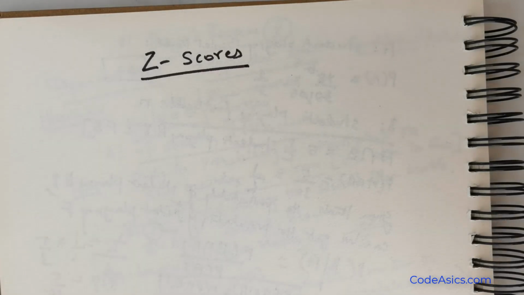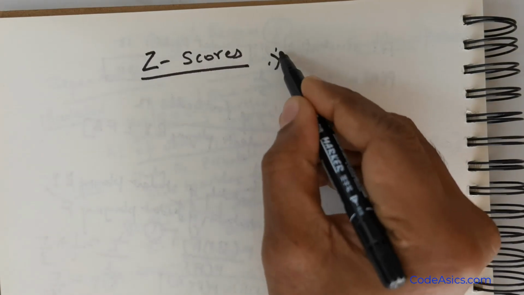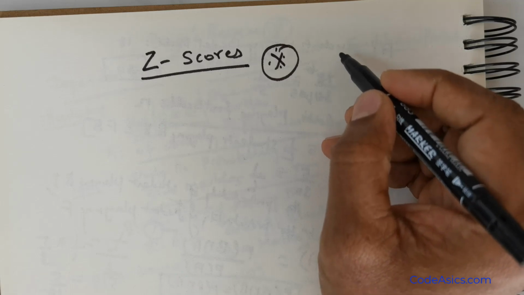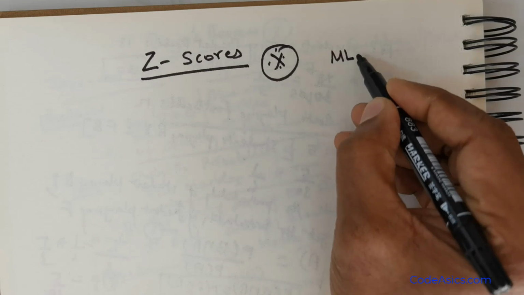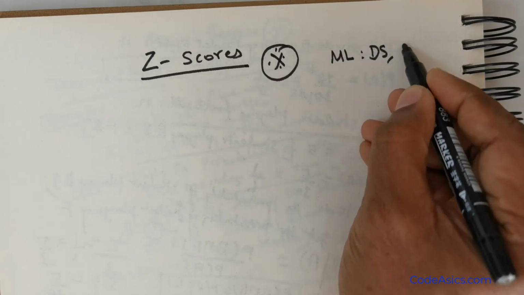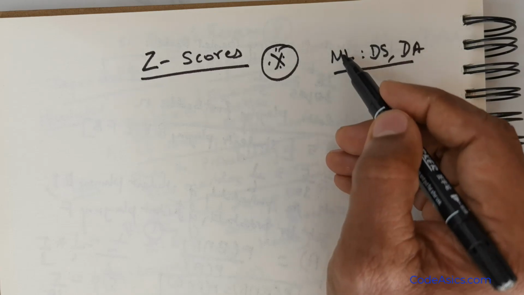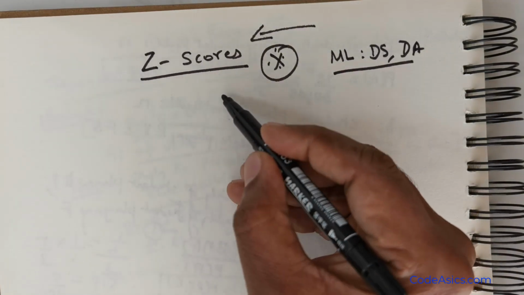Good day everybody. In this class we will be learning about z-scores. First and foremost, this is a very important statistical concept that everyone pursuing statistics, machine learning, data science, data analytics, anything connected with data, ought to clearly understand.